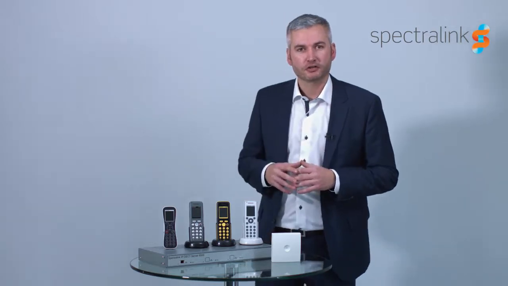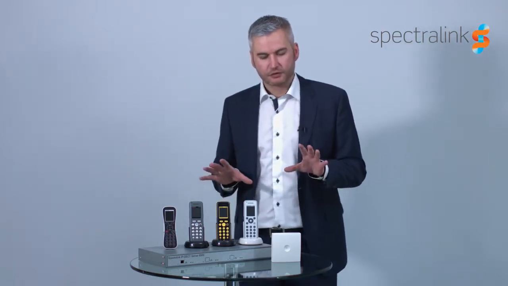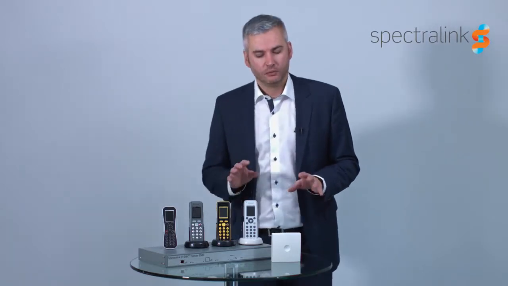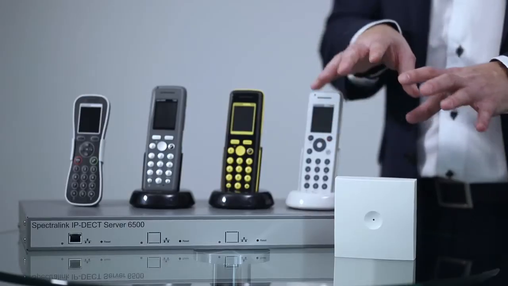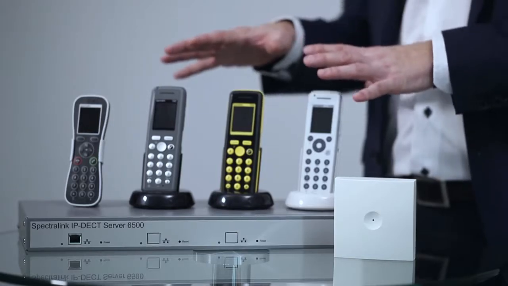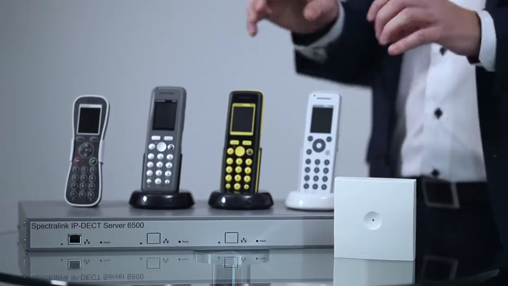I would like to give you an introduction to our IP DECT infrastructure. For us, when it comes to the IP DECT infrastructure, it's all about scalability and providing the right size of solution for the right type of customer. In this case, we have two kinds of solutions. We have the very small IP DECT Server 400, and we have the larger IP DECT Server 6500.